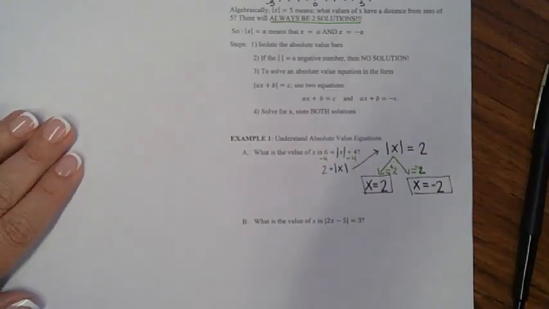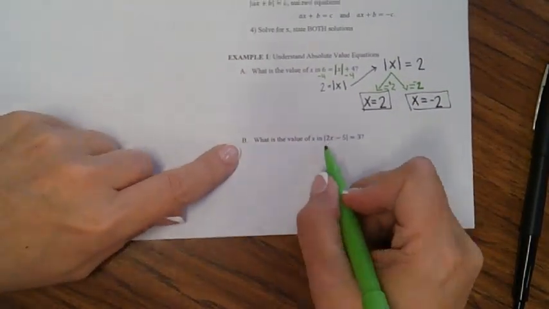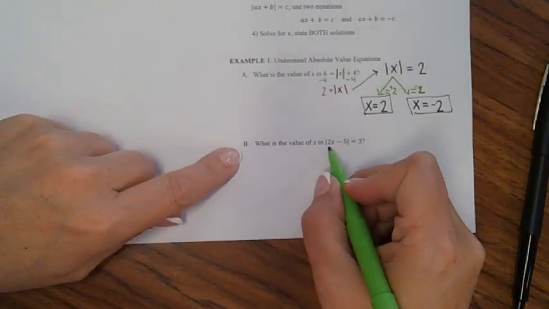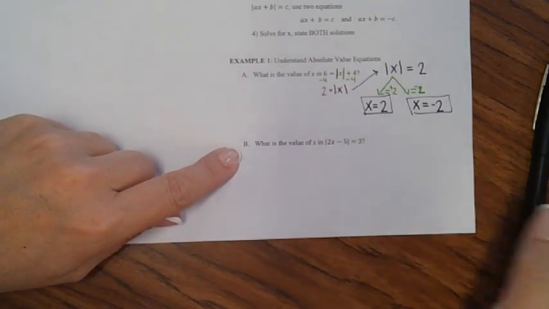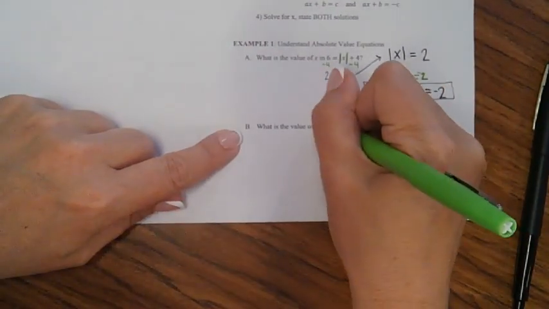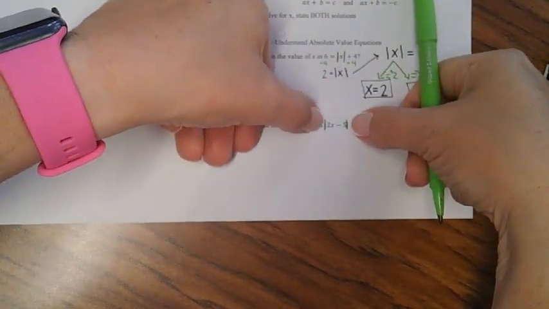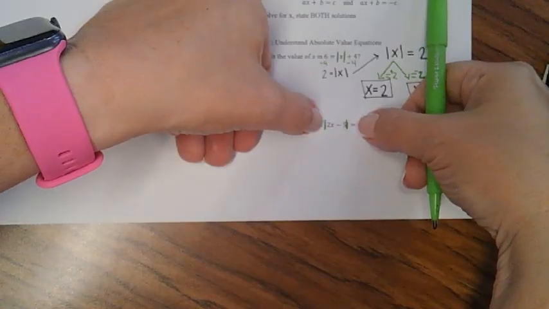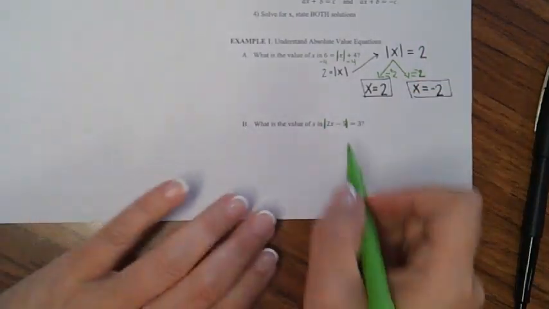All right, let's try that again. So for B, it says, what is the value of x in this equation? So we have the absolute value of 2x minus 5 equals 3. And step 1 says to get those absolute value bars by themselves. And that is by itself. There's nothing else on this side of that equal sign other than those bars. So we're ready to solve.